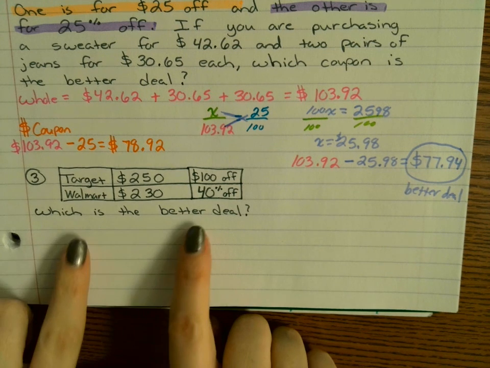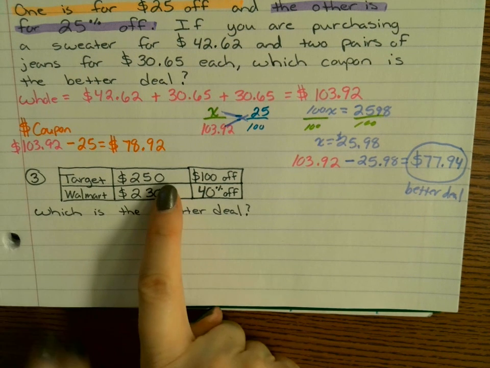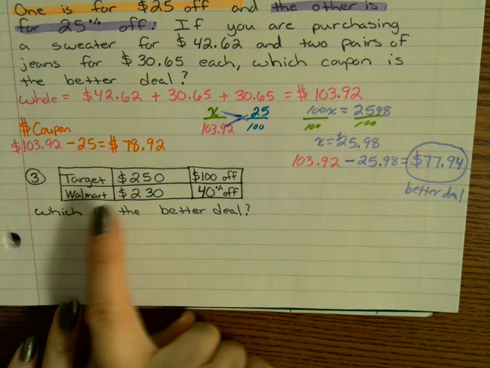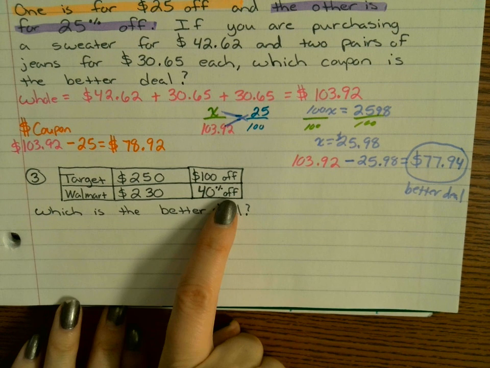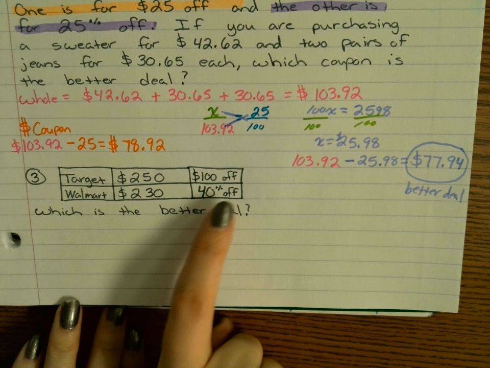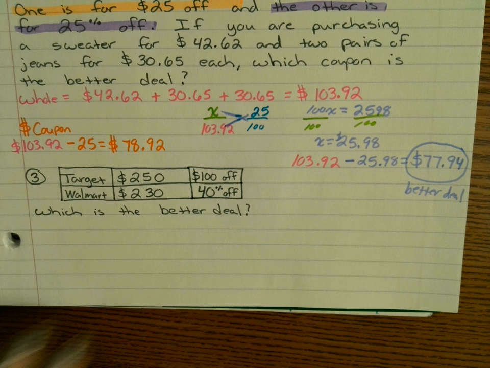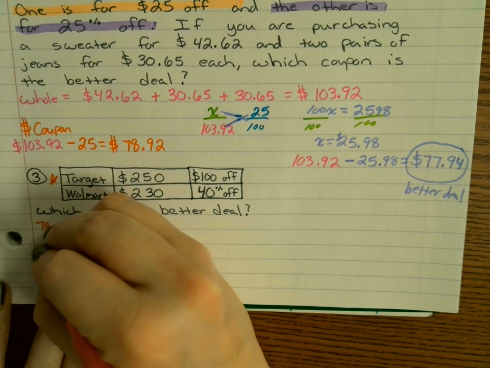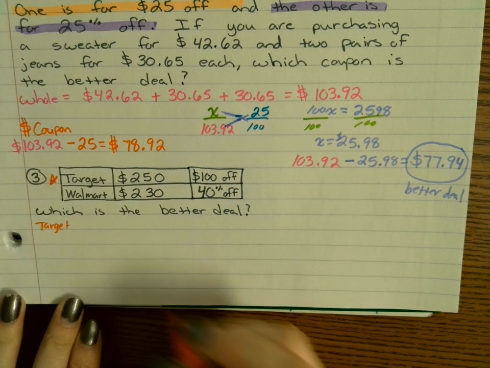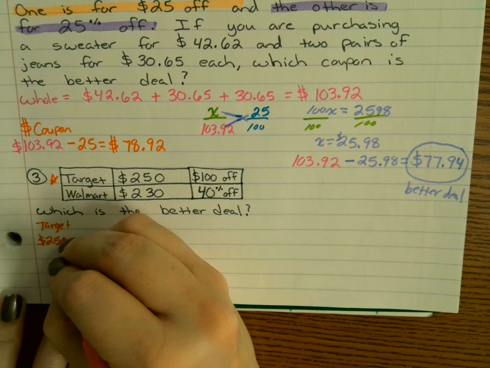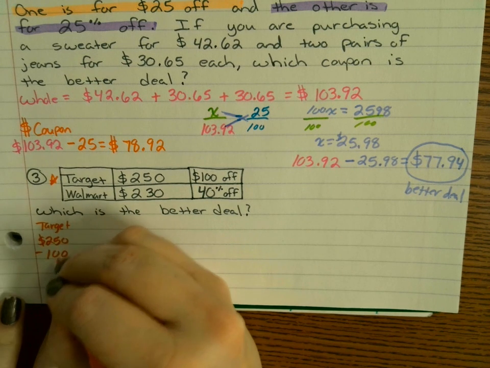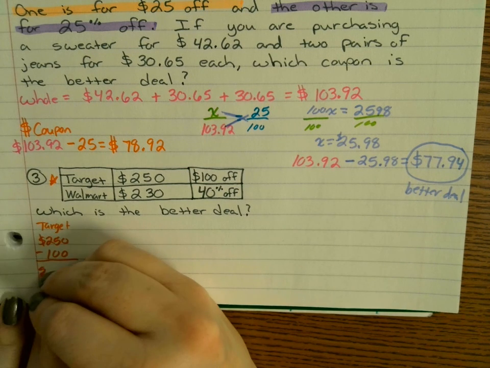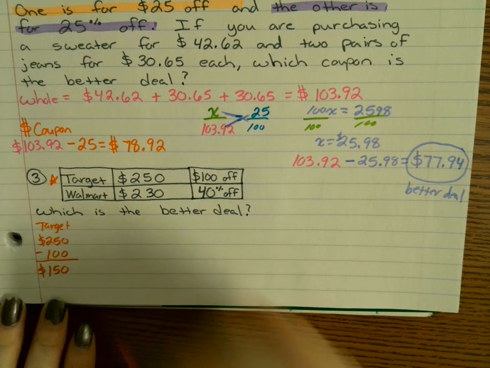Let's look at it again for problem number 3. Target is going to charge us $250, but they're going to give us $100 off. Walmart wants to charge $230 and they're going to do 40% off. So we want to know which store is going to be cheaper. So let's start with Target because that's the easiest one to do. At Target, all I have to do is take $250 and subtract 100. That's going to come out to being $150 at Target.